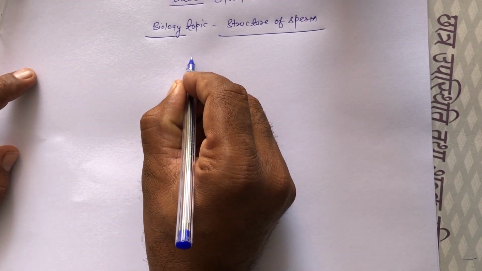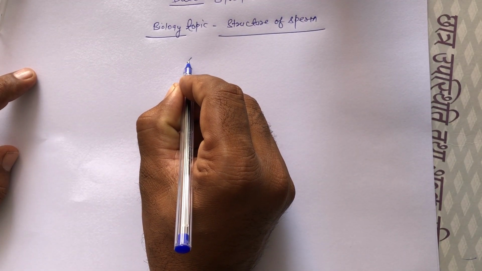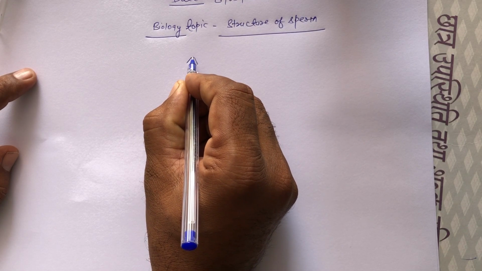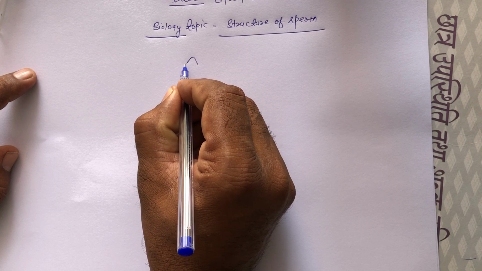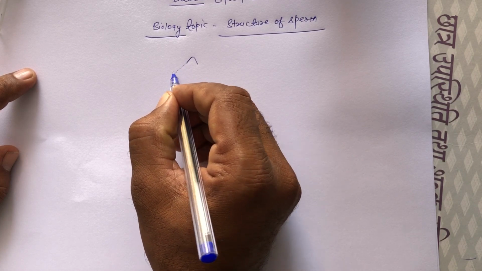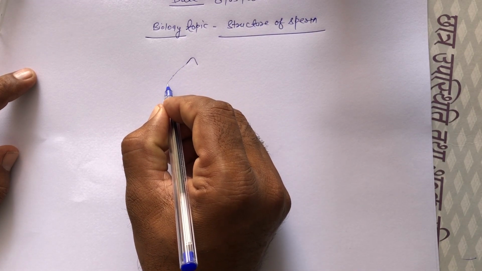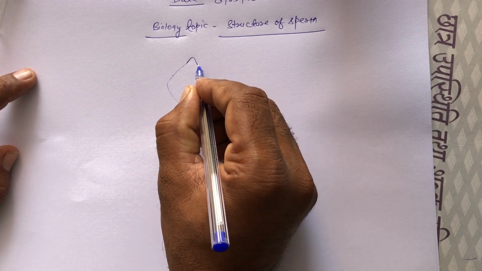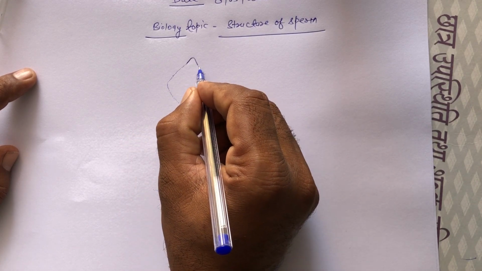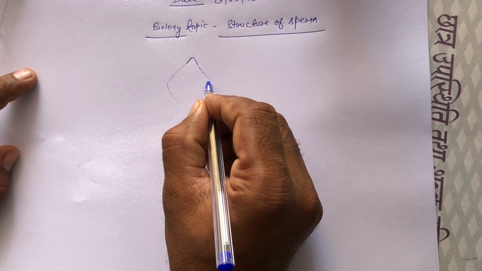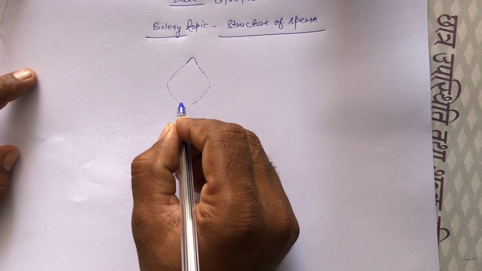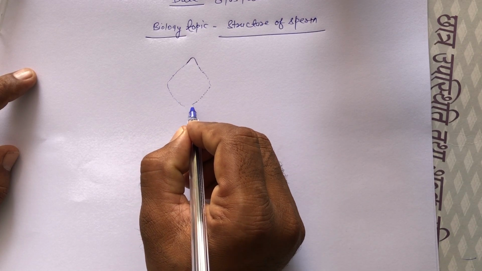Students, sperm is a male gamete and a microscopic structure. Formation of sperm is by the process of spermatogenesis in favorable condition.